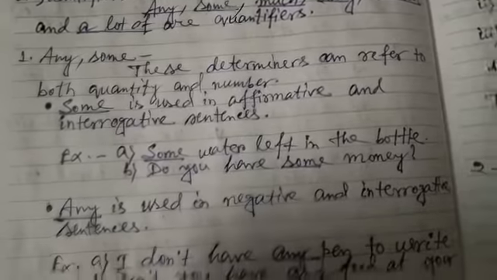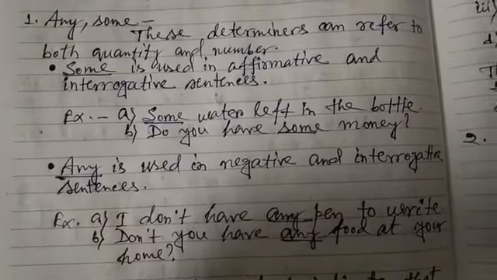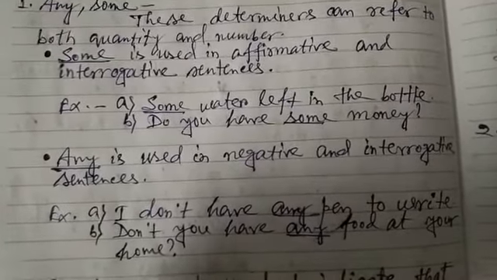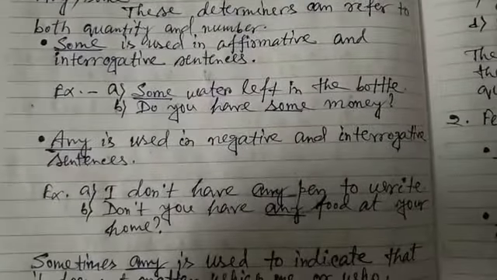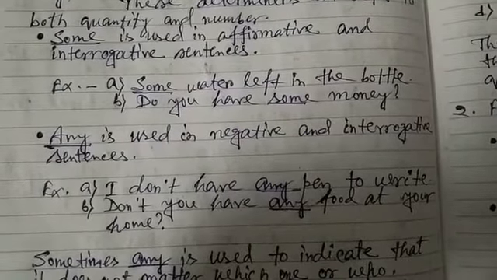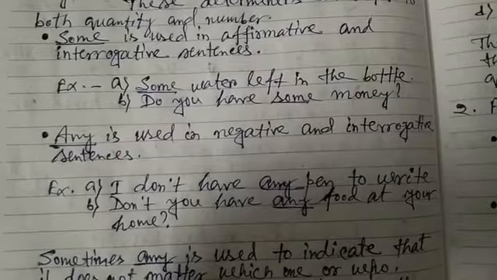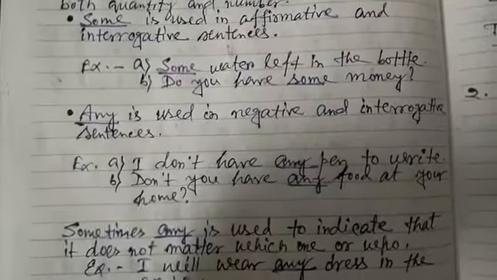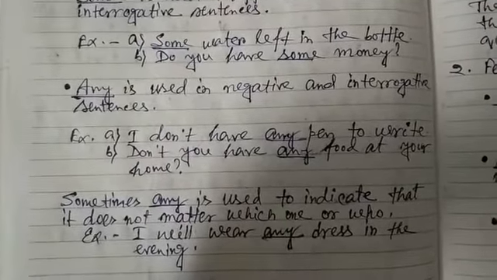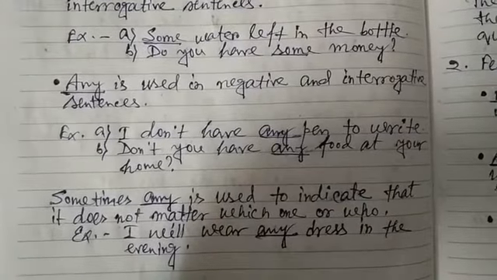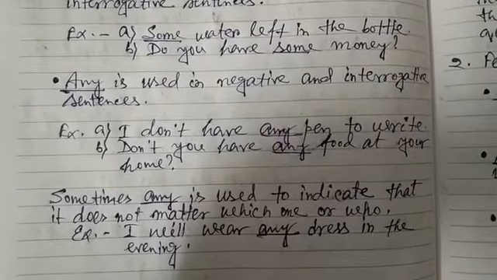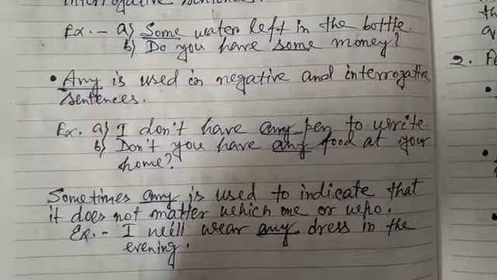Any is used in negative and interrogative sentences. Example, A, I don't have any pen to write. B, don't you have any food at your home? Sometimes any is used to indicate that it does not matter which one or who. Example, I will wear any dress in the evening.